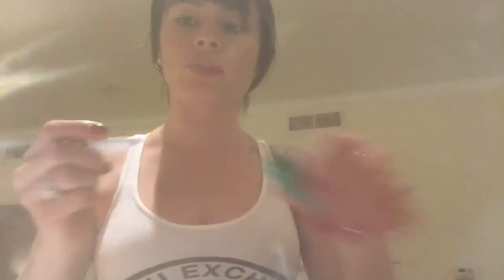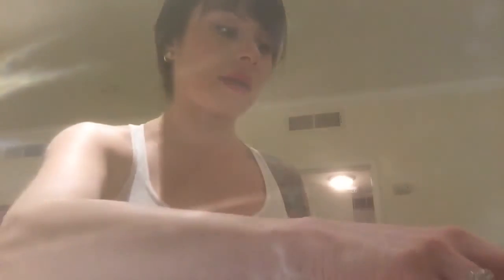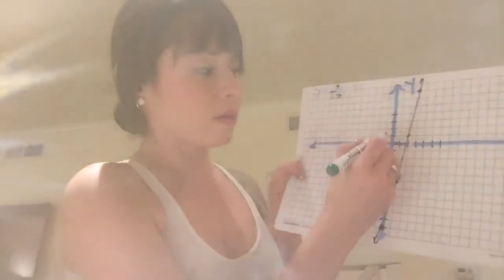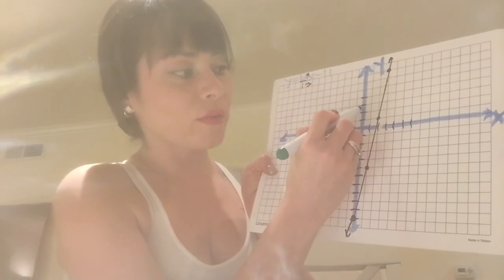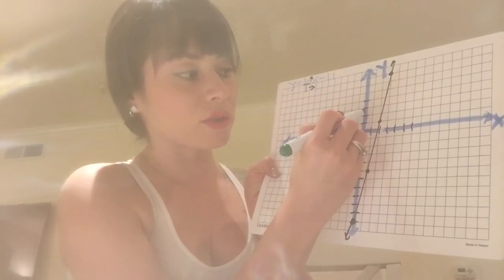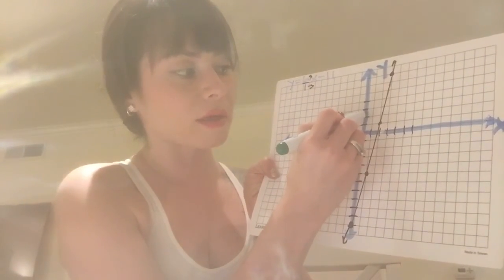The other one, we have a y-intercept of positive 2 and 1/3. I'm going to do that line in green. So that means it will be a little over 2 up and then 1/3. So if I was to cut that up into 3 equal parts, it would be around here.